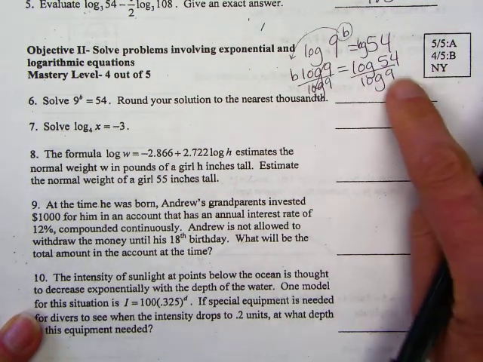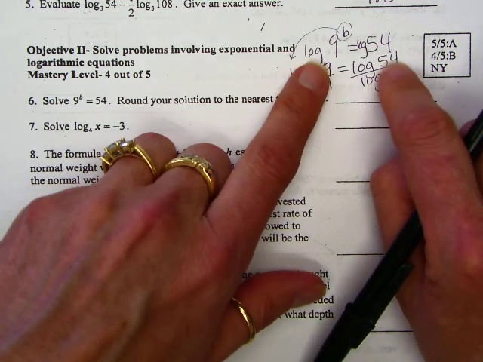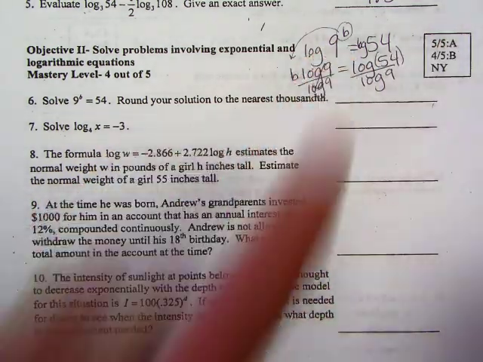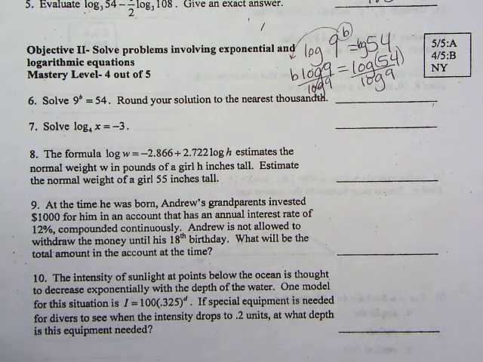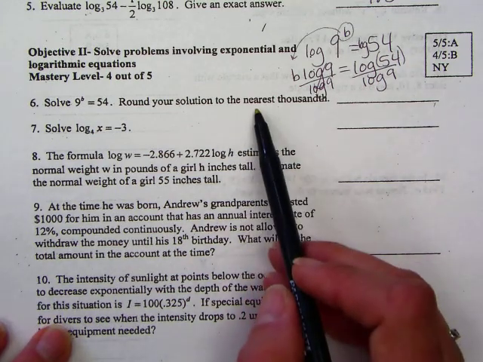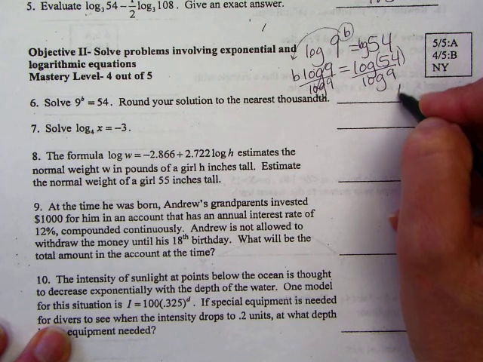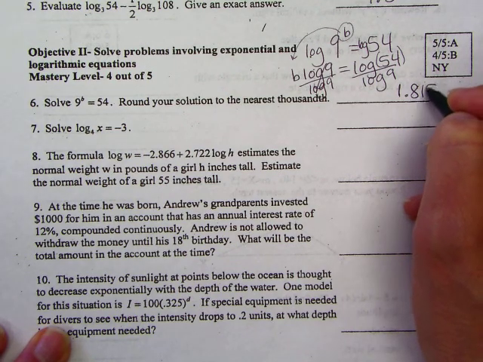Okay. Now this isn't the same as the change base theorem. It looks an awful lot like what I type in, but I do have to type that all in. Again, remembering to close that parenthesis on the 54. And if we're rounding to the nearest thousandths, tenths, hundredths, thousandths, what should I write? 1.815. Yes. Okay.